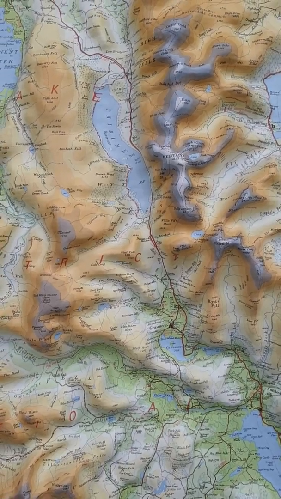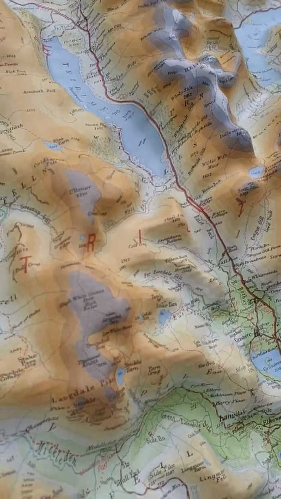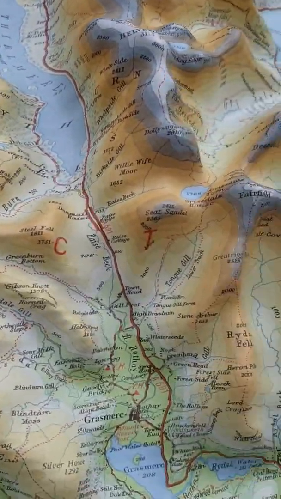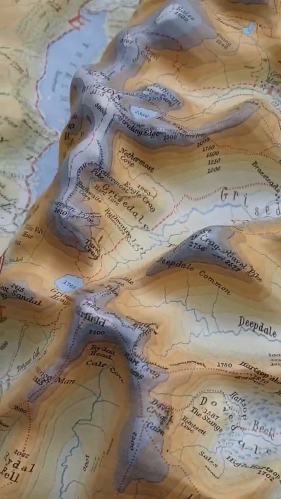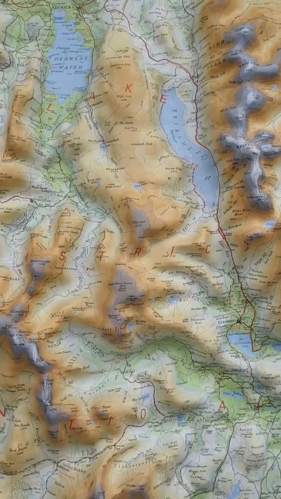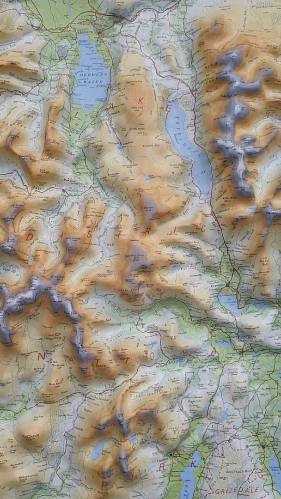We're in the virtual Lake District today. I've got a wonderful 3D map here, and as we move the camera around we can see the shape of the valleys and the mountains and the Helvellyn Massif there, and you really do get an impression of the lumps and bumps in a mountainous area when you've got a 3D map.